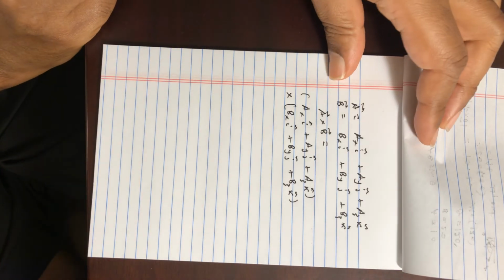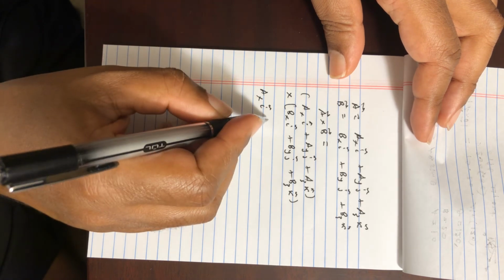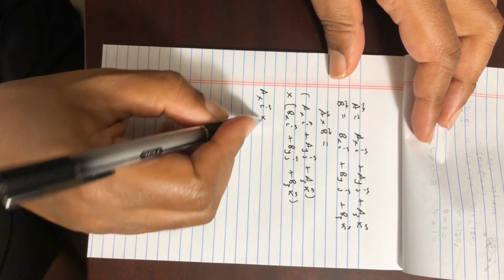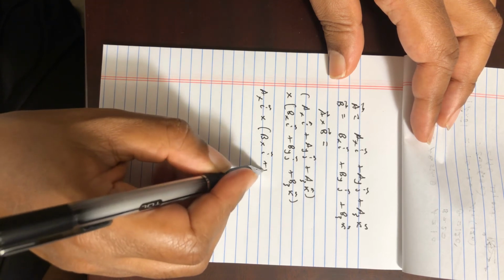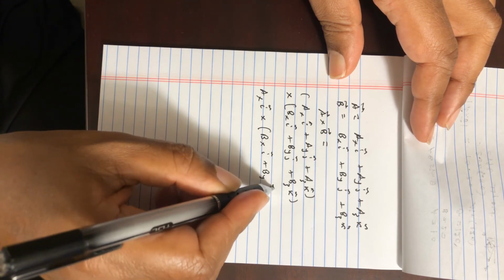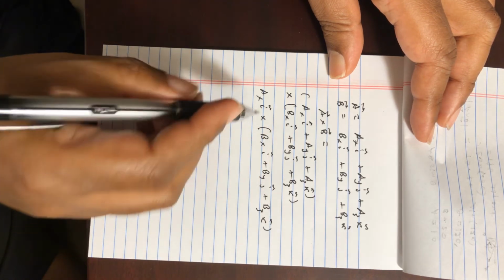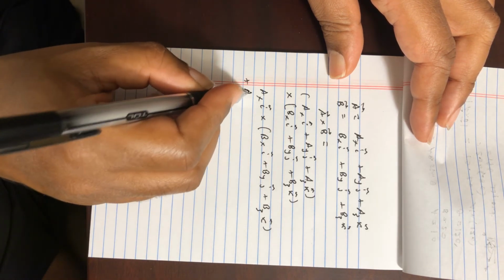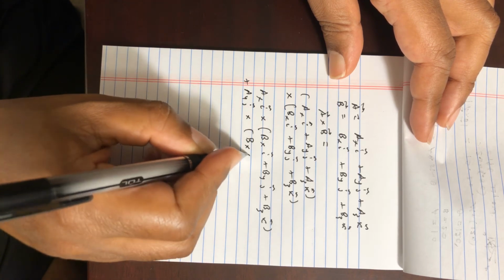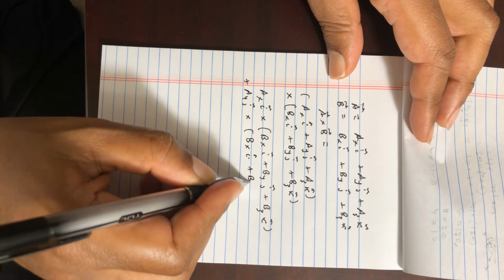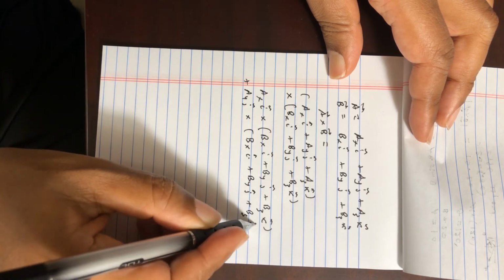Okay, now we're going to distribute. We're going to cross this with B: Bx in the i plus By in the j plus Bz in the k. And then we'll cross this one, plus Ay in the j, with Bx in the i plus By in the j plus Bz in the k.